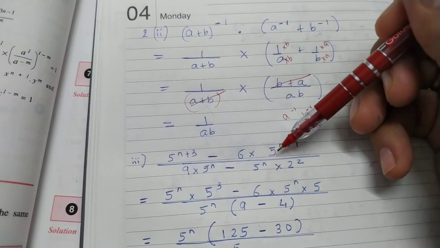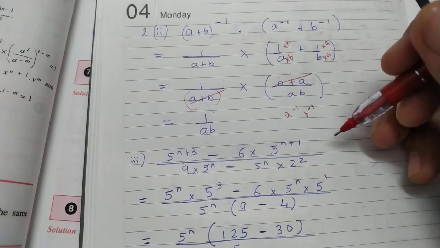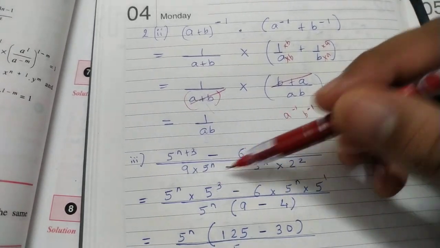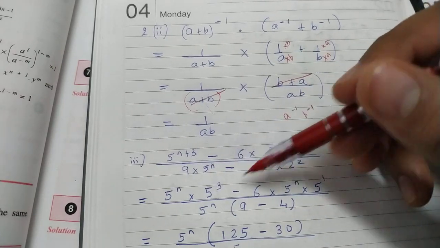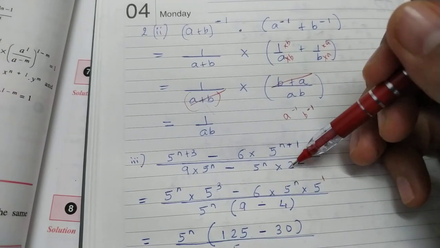Similarly, separate this into 5 raised to n into 5 raised to 1, which is not to be written. Now in the denominator already there is 5 raised to n, so take it out common. So what is left in the bracket is 9 minus, and 2 squared is 4.